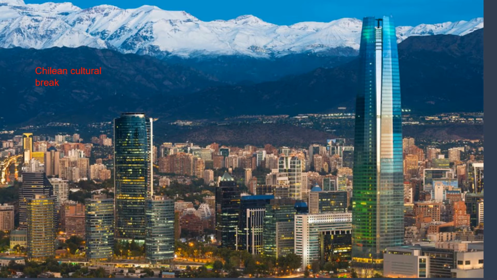Now, this image is only to make a little break because this class is very long. And here I show you the city of Santiago. This is my city. Here we have the Andes mountain chain that in the winter is very snowy like this. And this is my beautiful city.